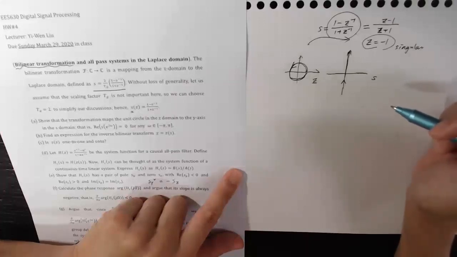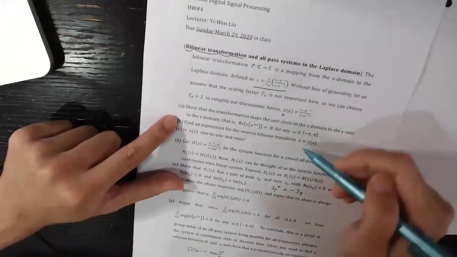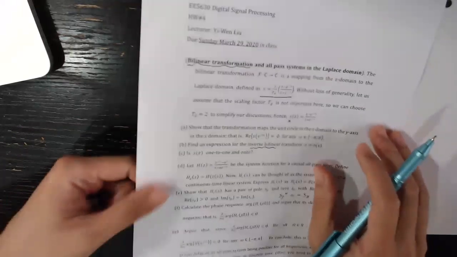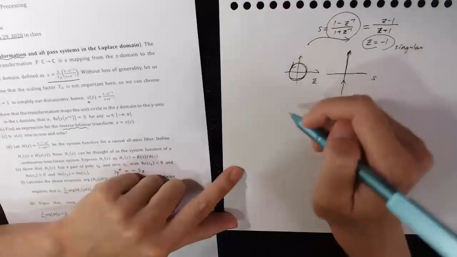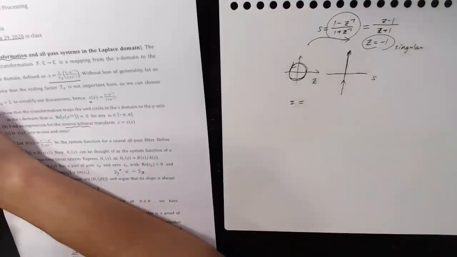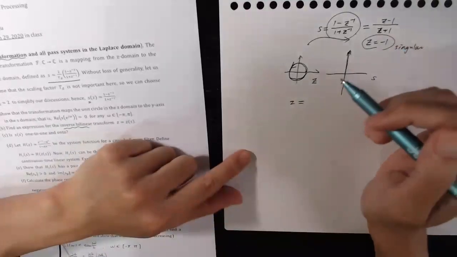Then part B, I ask you to find the expression for the inverse transform. Z can also be expressed in terms of S, and the answer is fairly simple. Hopefully, let me refer to the answer that the TA has prepared for me.